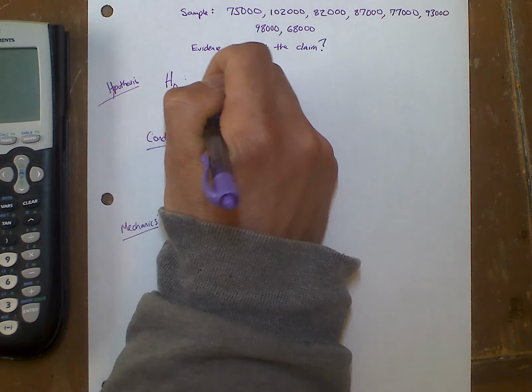The 10% condition: 1, 2, 3, 4, 5, 6, 7, 8. We have a sample of 8 recent sales, so that 8 sales is definitely less than 10% of all sales. There's definitely more than 80 sales in the world, so the sample size we have is not being too large.